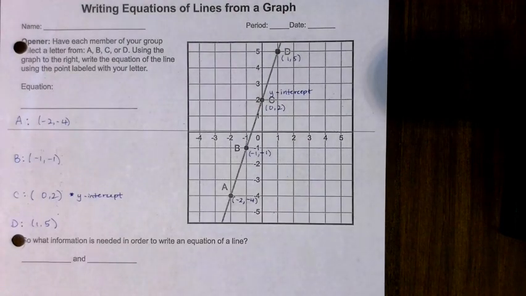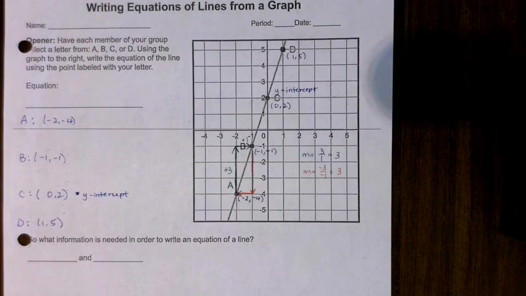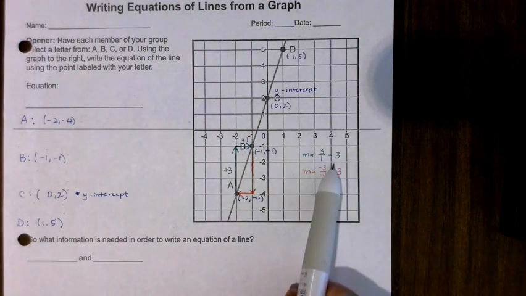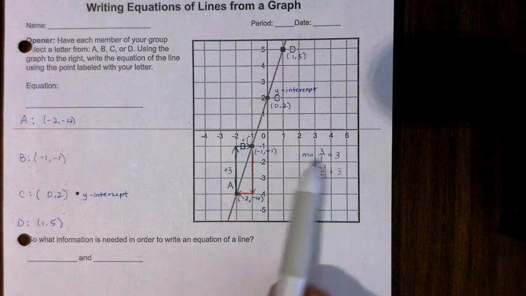The next piece of information that we need in order to write an equation, so we have the point, now we need the slope. So I want you to pause the video and mark the slope on your graph. Count up rise over run.